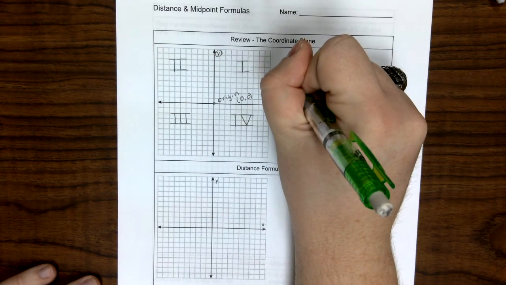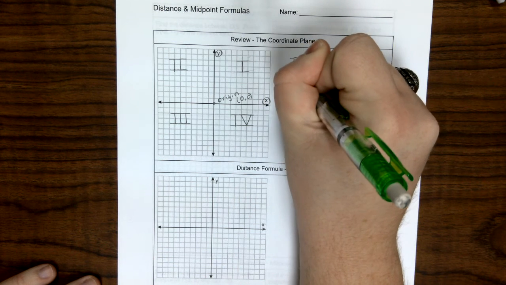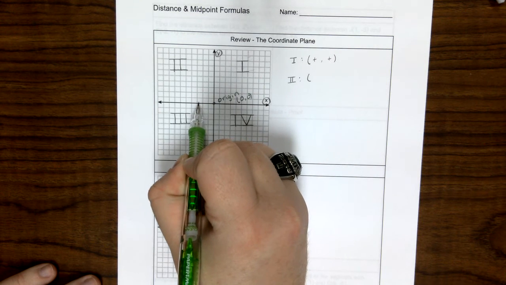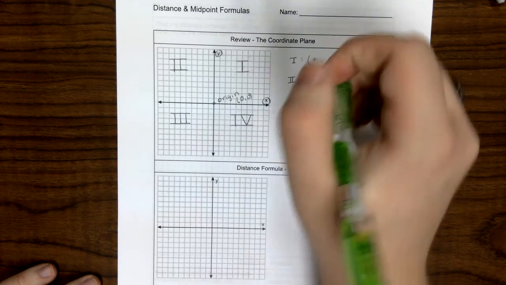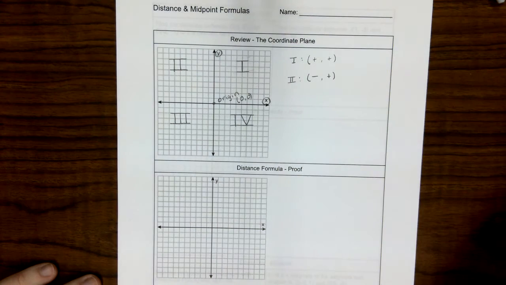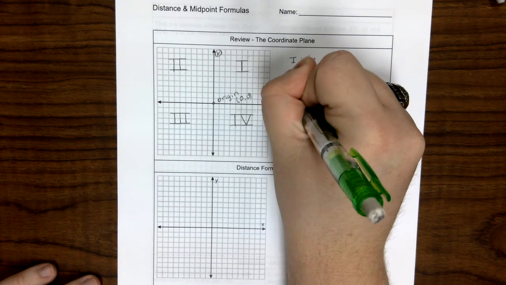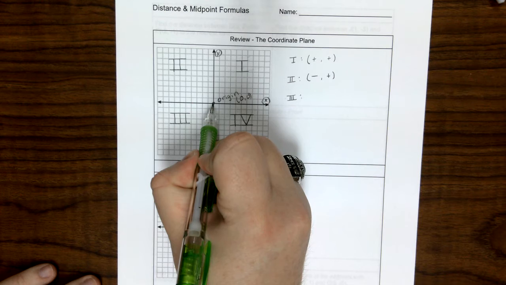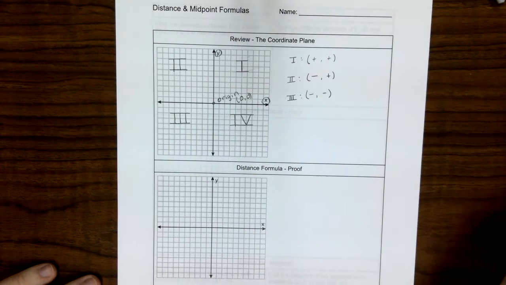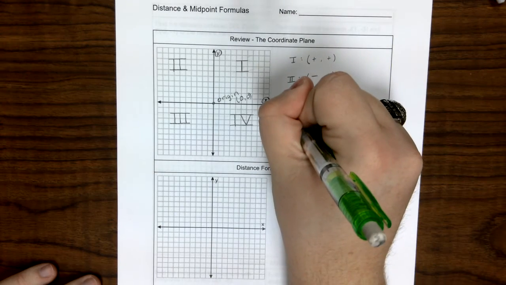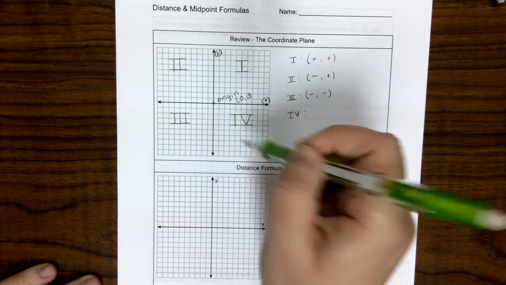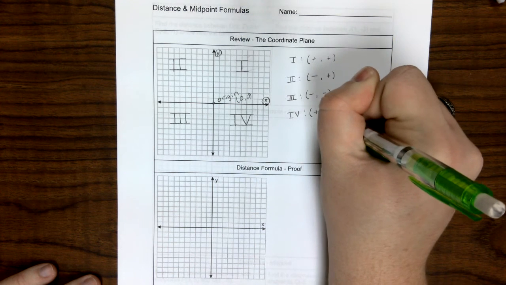Good place to work. We come to quadrant 2. To get to quadrant 2, you have to start going left on the x-axis and then going up on the y-axis. So going left means our x's are negative and our y's are positive. All right, and then we switch to quadrant 3. To get here, you have to go left on the x and down on the y. So at that point, everybody's negative. And then we come to quadrant 4. We go right on the x-axis and down on the y, which means our x's are now positive, but our y's are negative.